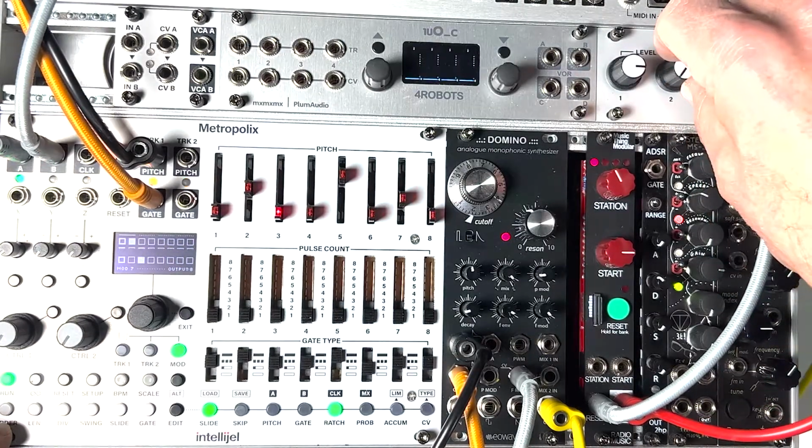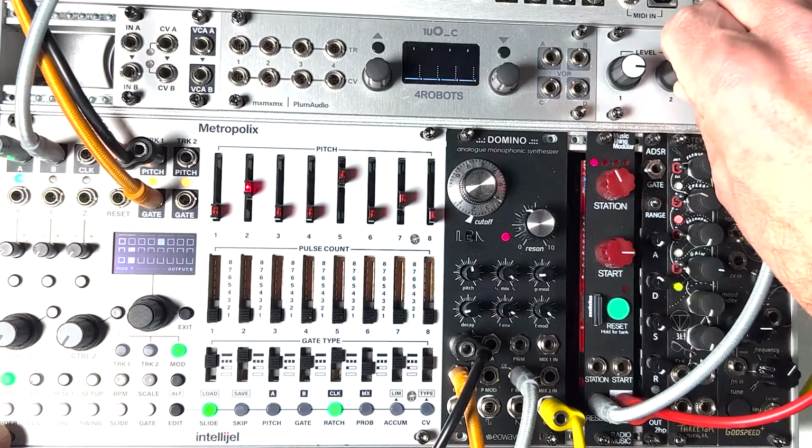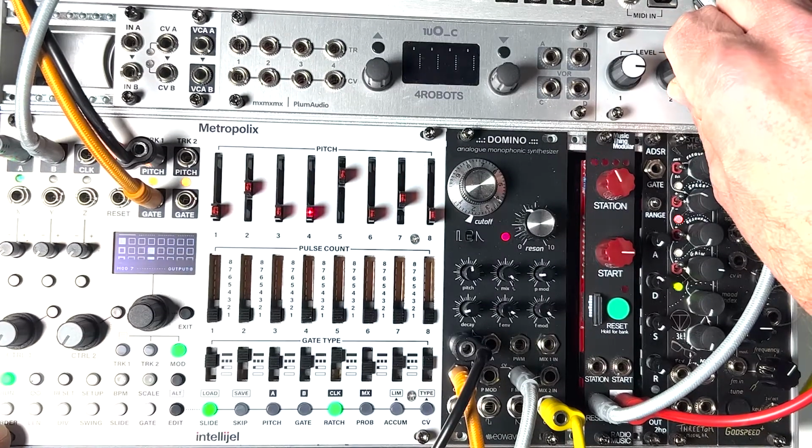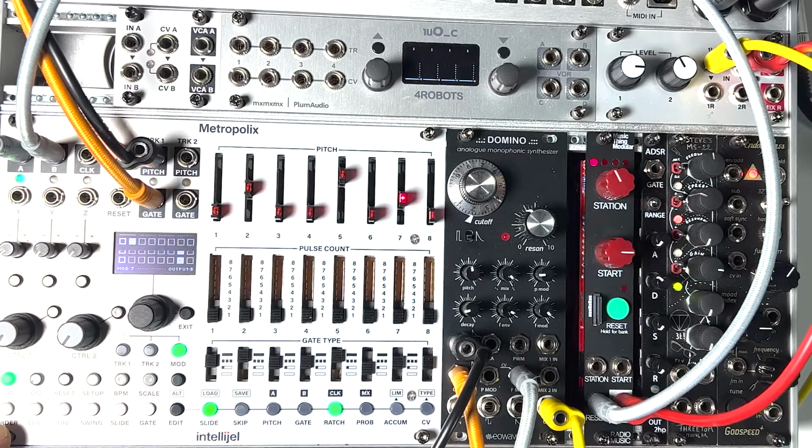So, and all it's going to do, because it's in rhythm, it's going to play a quarter of a bar's worth and then reset and play another quarter of a bar. So it should always be in sync. Okay, that's not quite right.